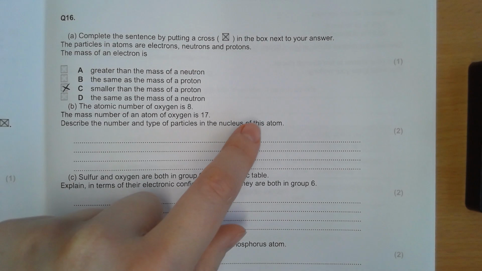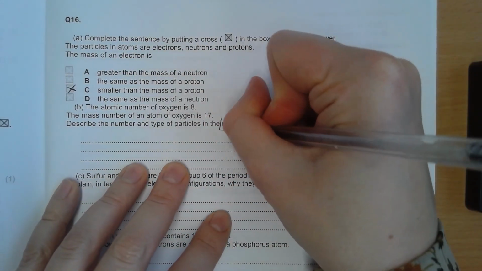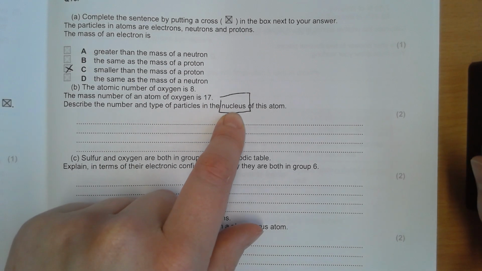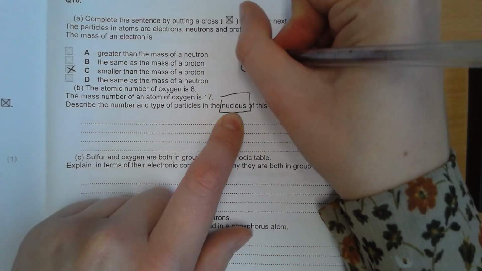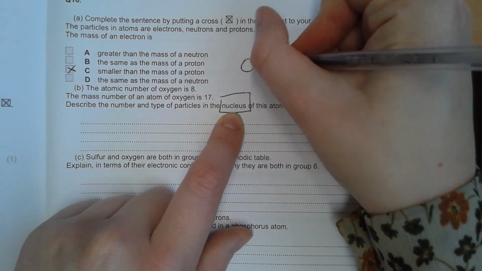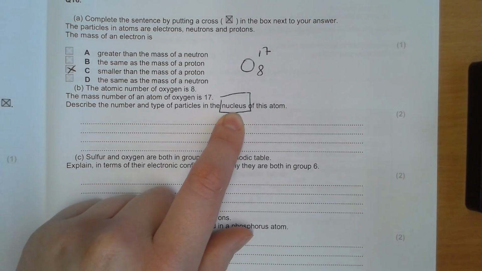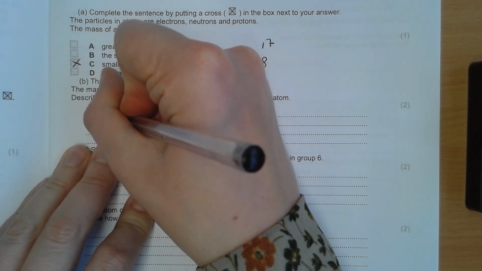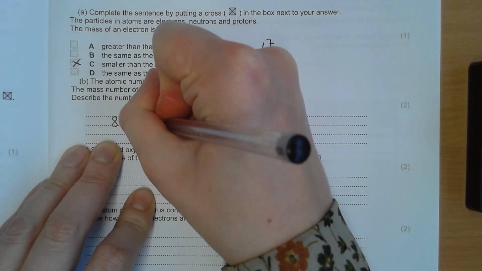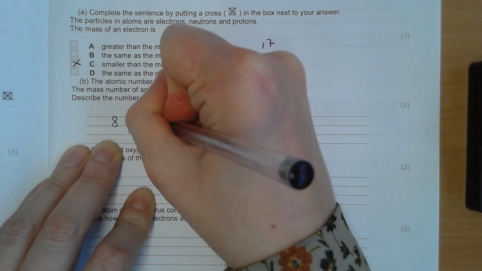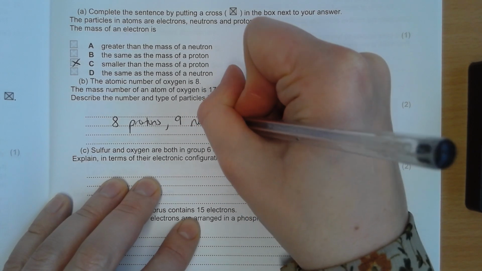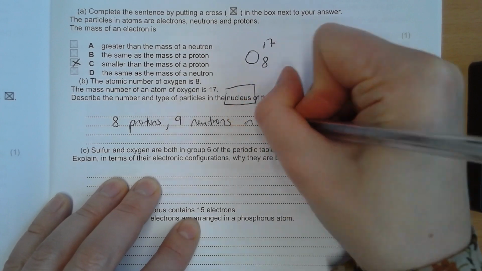This question I've given you before, and it's caught a few of you out because of this word here. Describe the number and type of particles in the nucleus of this atom. So they're talking to you about oxygen. They say the mass of this oxygen is 17, and they say the atomic number is 8. That means it has got 8 protons, and it has got 17 minus 8 is 9 neutrons in the nucleus.